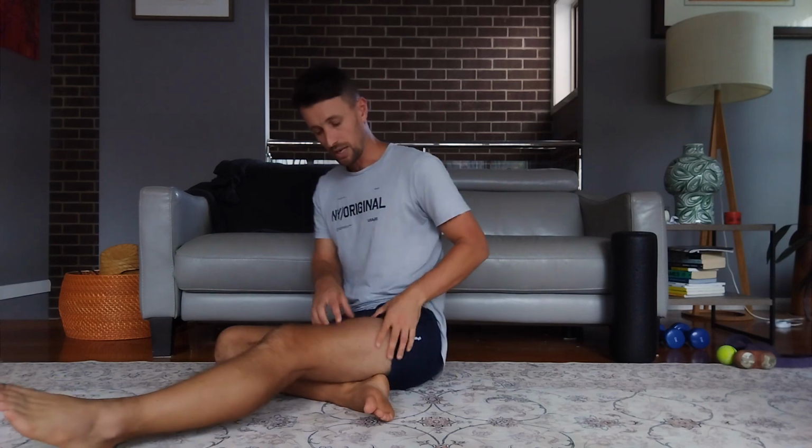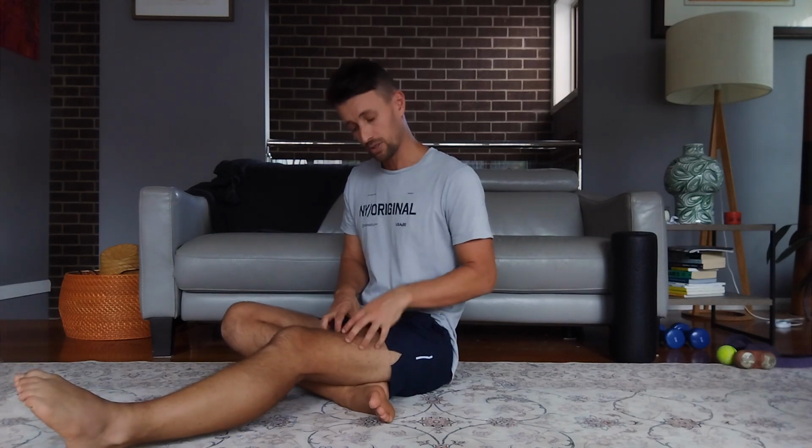Now, following on from that, the second thing that I think everyone needs to make sure they're trying here is we need to do some techniques or exercises or stretches that free up the quads.